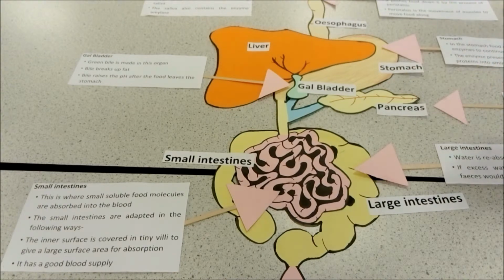The pancreas adds in pancreatic juices. These contain three enzymes. It contains carbohydrases, which continue to break up carbohydrates into sugars, proteases, which continue to break proteins down into amino acids, and lipases, which break fats down into fatty acids and glycerol.